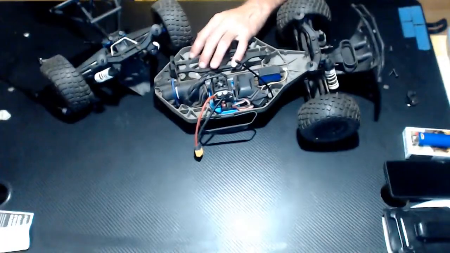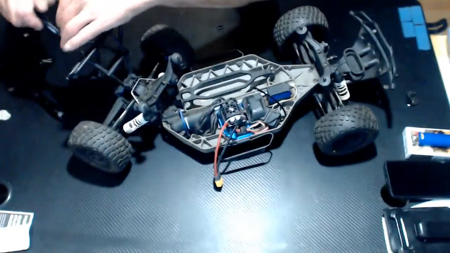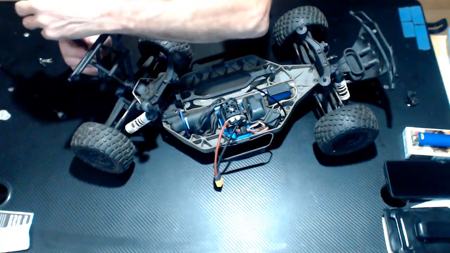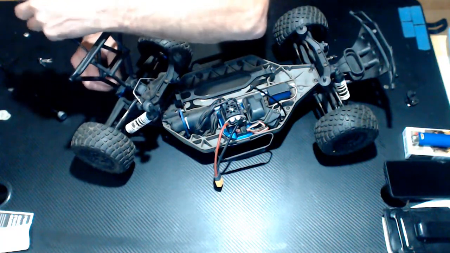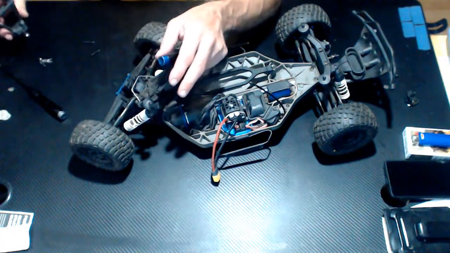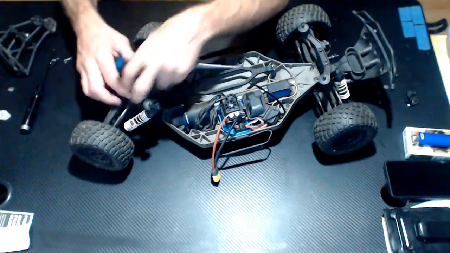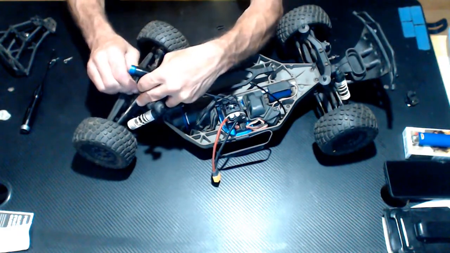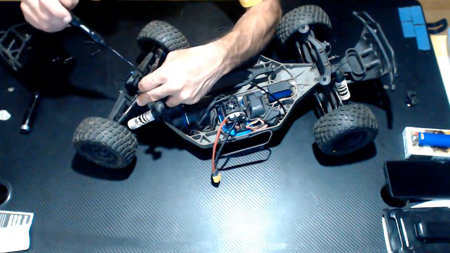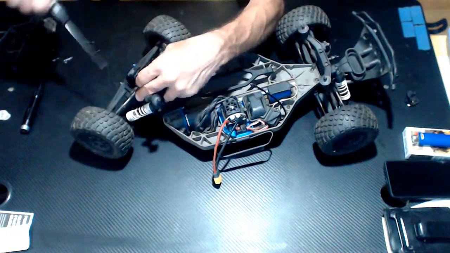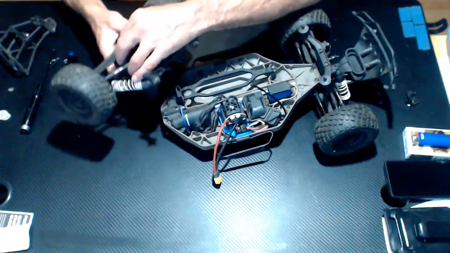Probably tip that a little bit or move these in a little bit more. A little better. See a little bit better. Pop that off. Pop that up. Oh, I'm gonna take off these two screws, in case of, actually, I don't even have to do that. I can go like this.